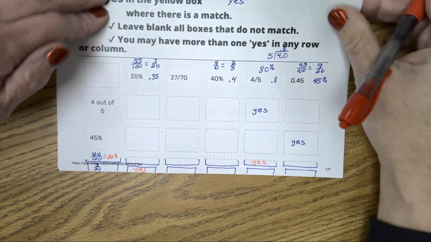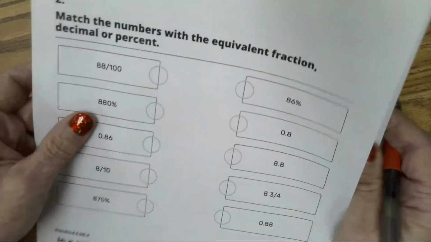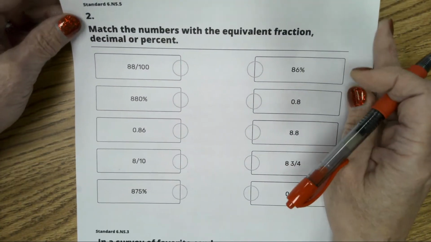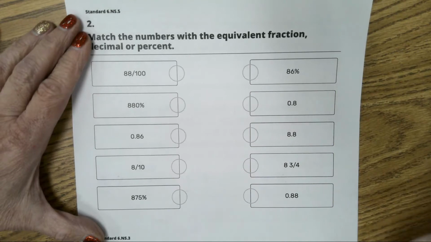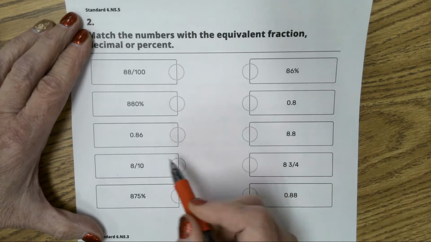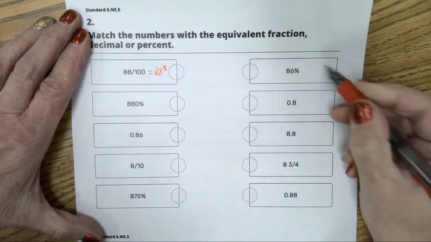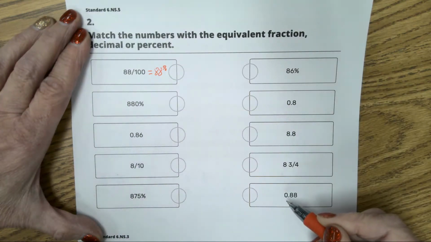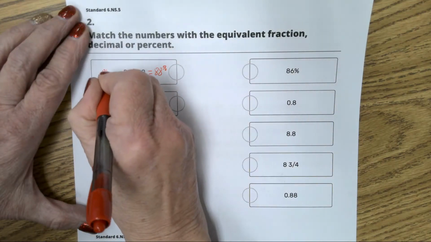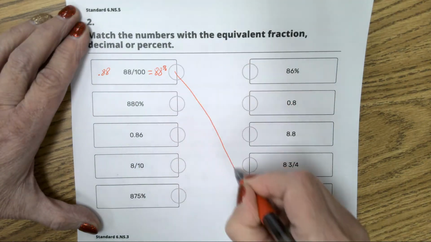Now let's go on to question 2. In question number 2, it says match the numbers with the equivalent fraction, decimal, or percent. Well, over here I see my choices. There are a lot of 8s. And over here, 88 over 100 I know could be 88%. Is that a choice? No. Well, 88 over 100, it could be 0.88. That's 88 over 100. Do I have that as a choice? Yes, so there it is.